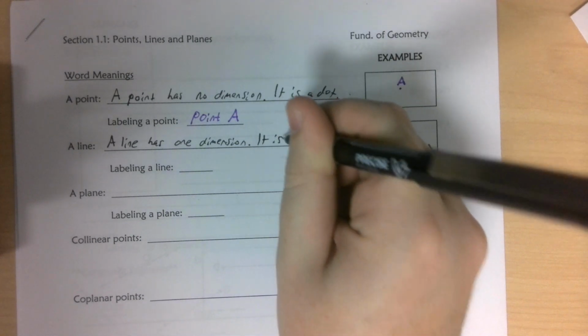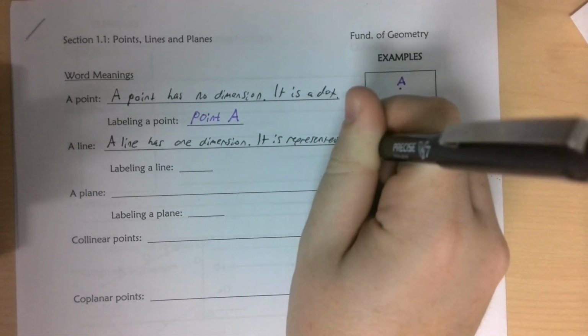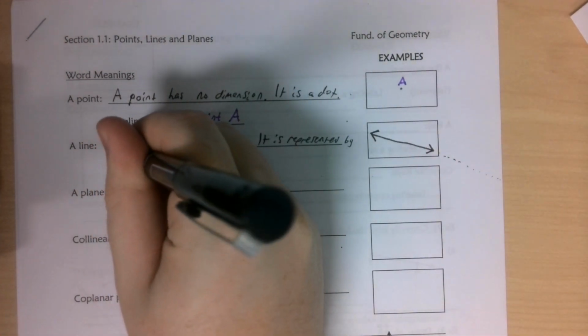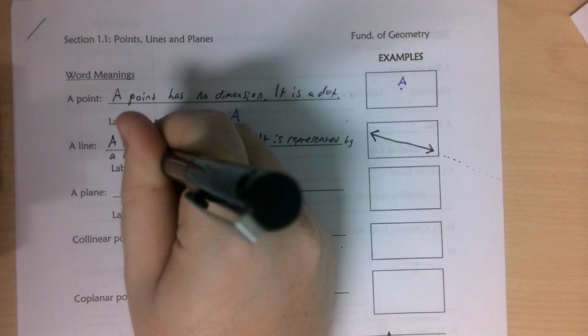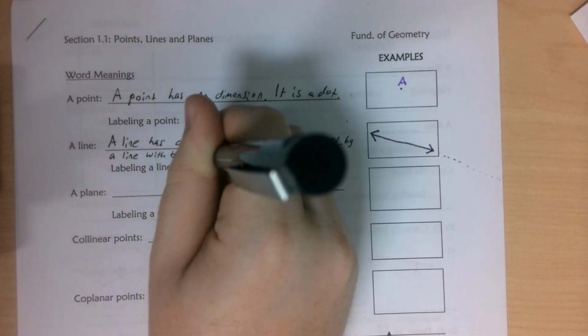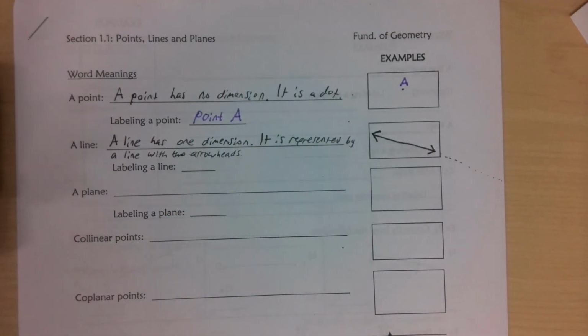It is represented by a line with two arrowheads. And again, that just shows that it goes on forever in both directions.